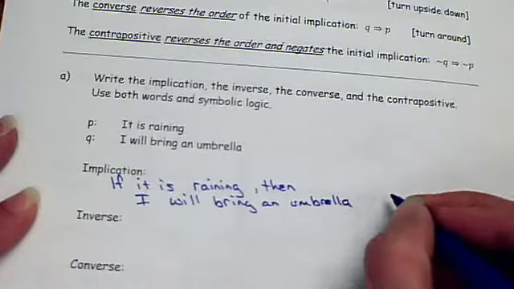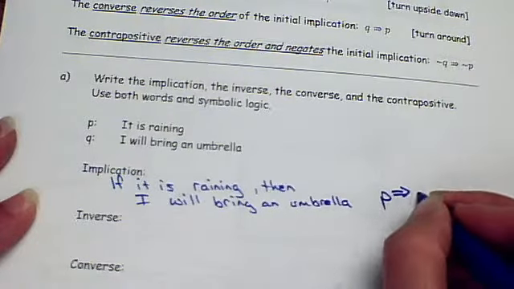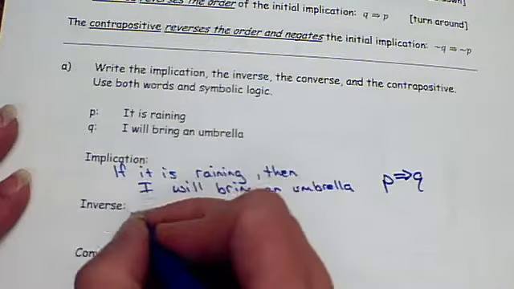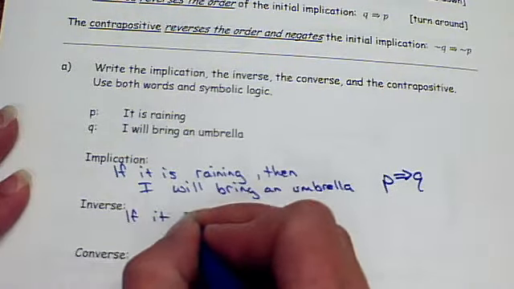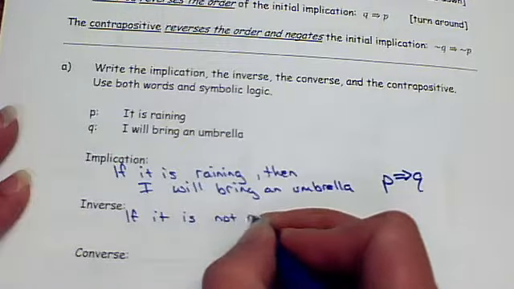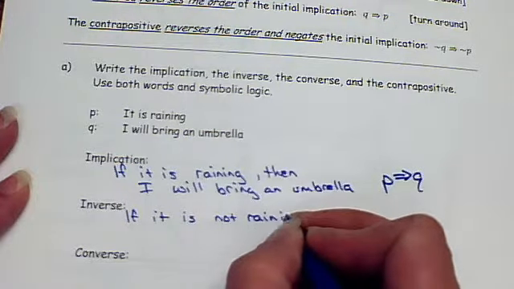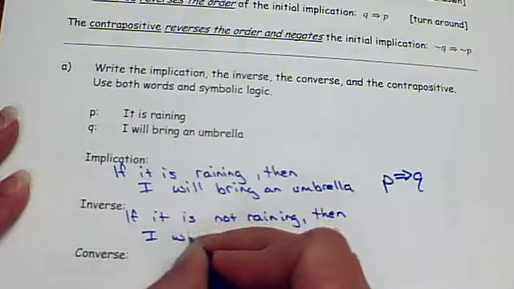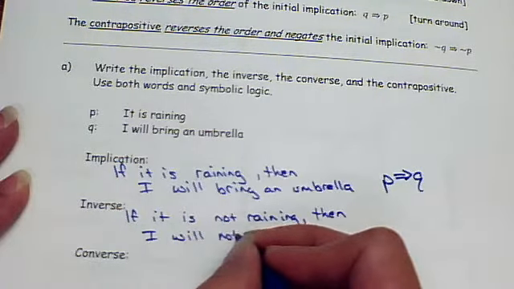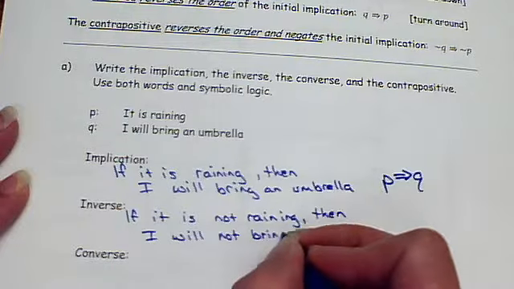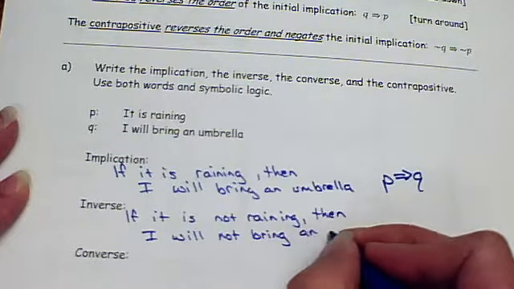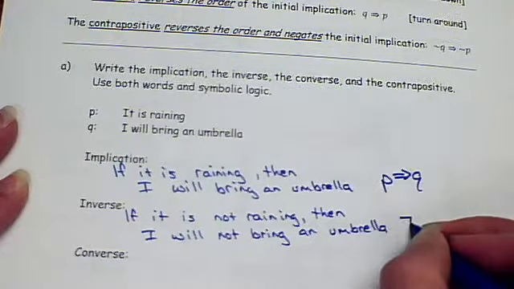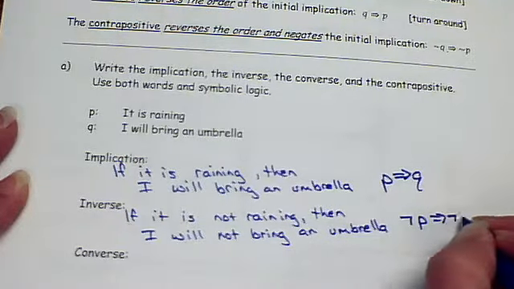And so in symbolics, that's if P, then Q. The inverse, the negation: if it is not raining, then I will not bring an umbrella. So the inverse, we haven't changed the order at all. You're just negating it. Not P, then not Q.